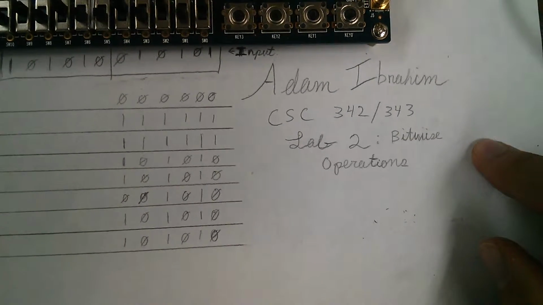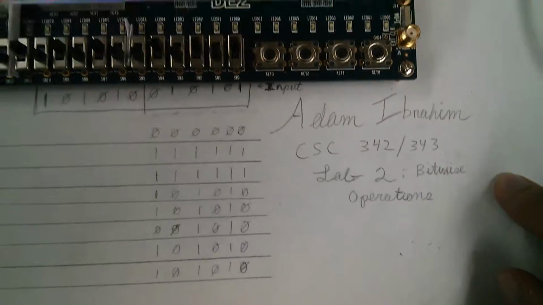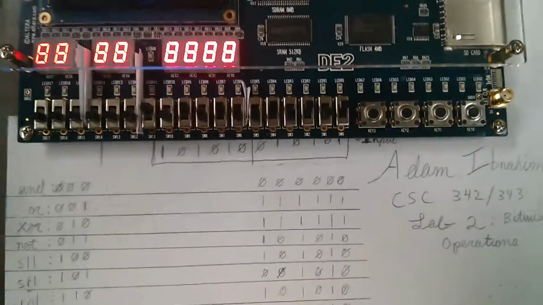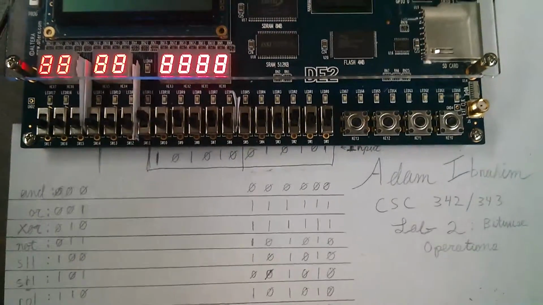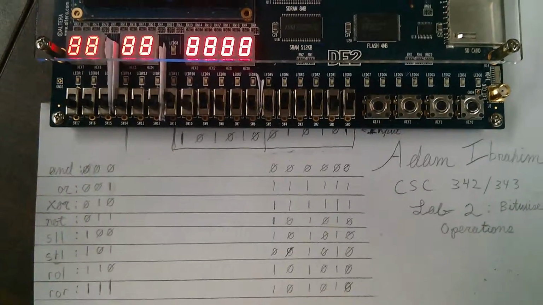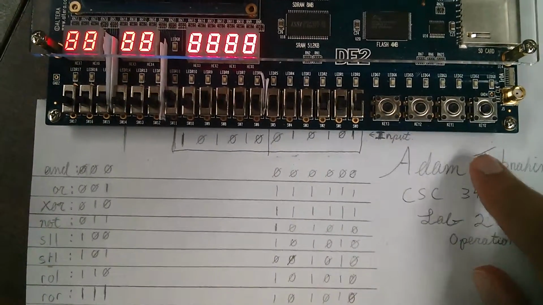This is a board demonstration for Lab 2 Bitwise Operations. The objective of this lab was to program a board to execute one of 8 different operations when one of these buttons is pressed.